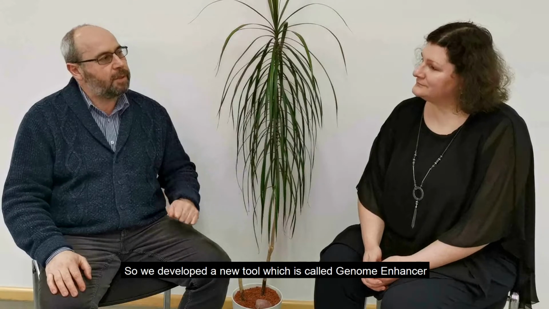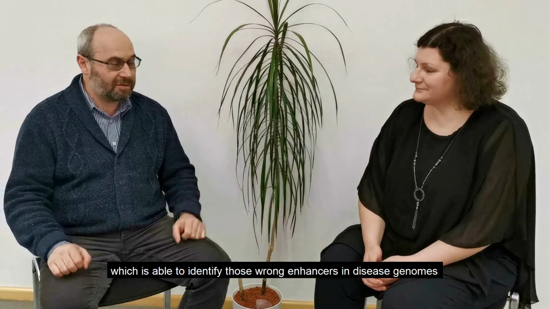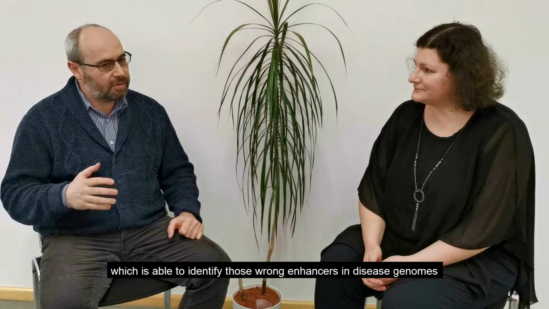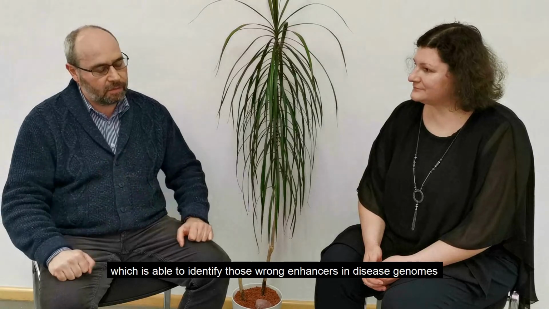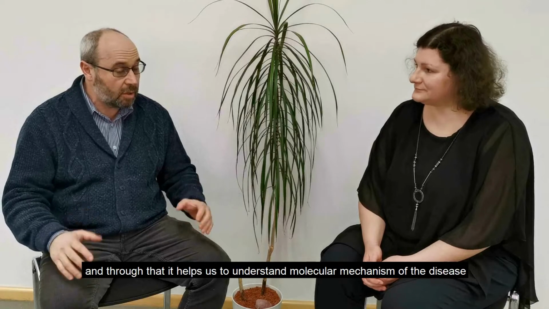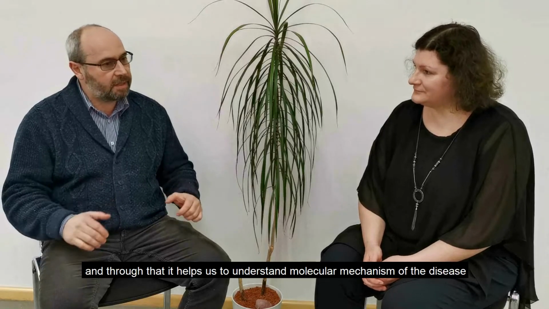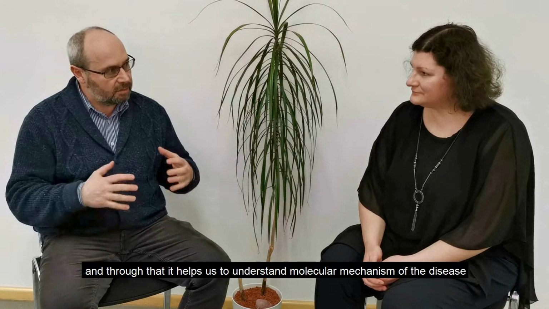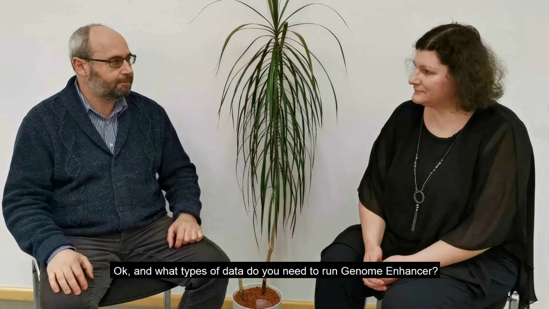So we developed a new tool called Genome Enhancer, which is able to identify those wrong enhancers in disease genomes, and through that to help us understand the molecular mechanism of disease.